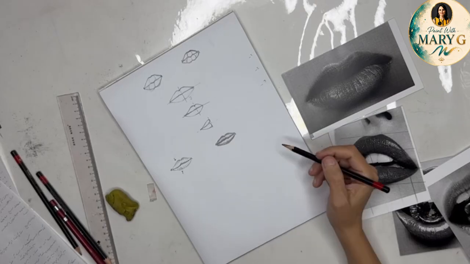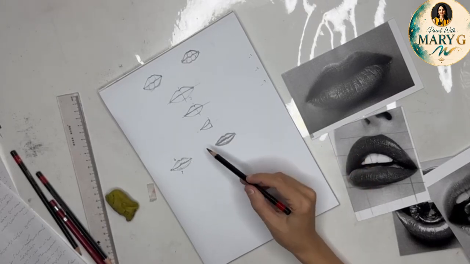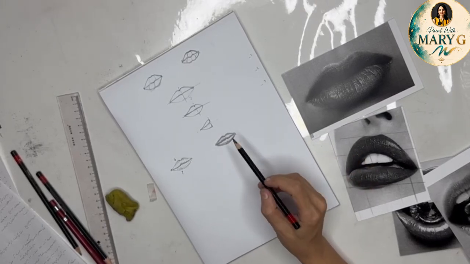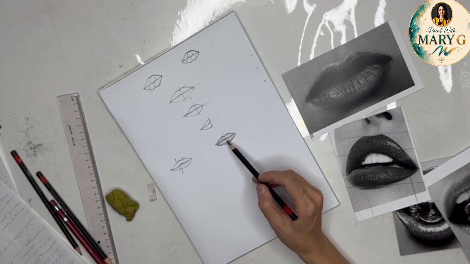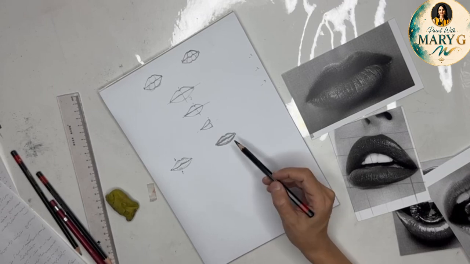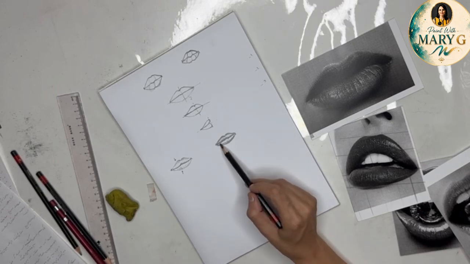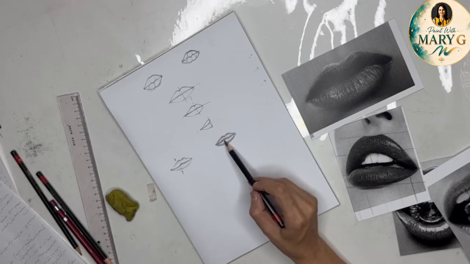All the lines and wrinkles of the lips must also lead toward the center. This includes the lines from the upper lip wrinkles and the lower lip lines. The center line of the lips is always the darkest part when the lips are closed.